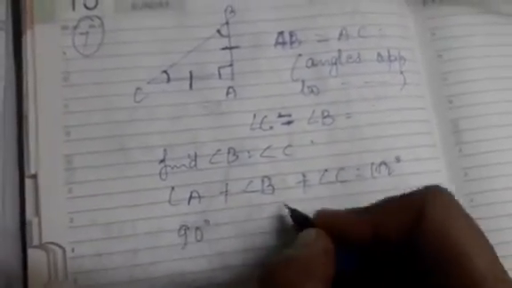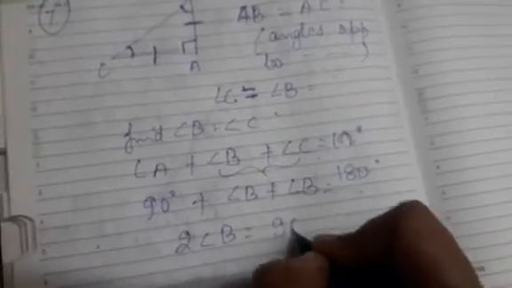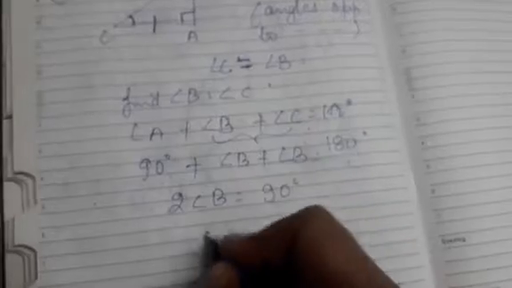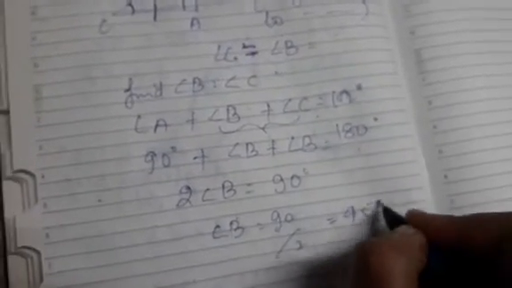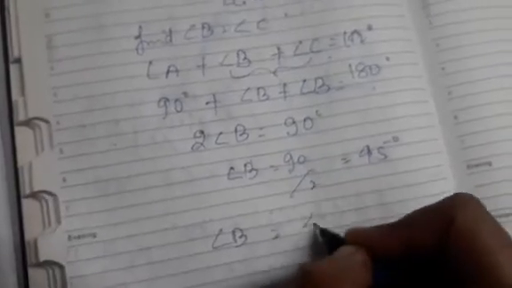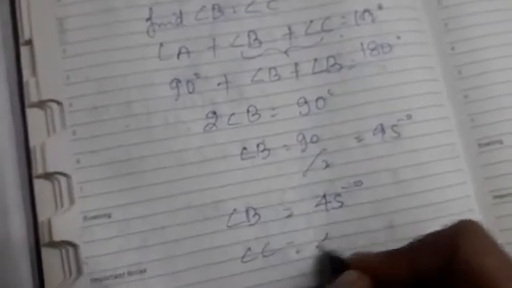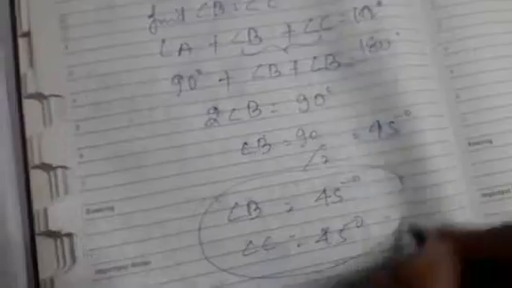Angle A is 90, and B and C are the same, so I can write angle B plus angle B. If you want, you can suppose it to be X and then solve. Twice angle B equals 90 degrees because 180 minus 90 gives 90, and angle B will be 90 by 2, that is 45 degrees. So if angle B is 45, angle C will also be 45 degrees. So this is the answer for question number which one?